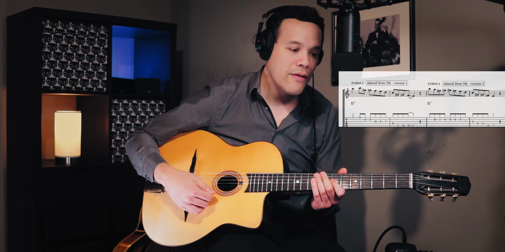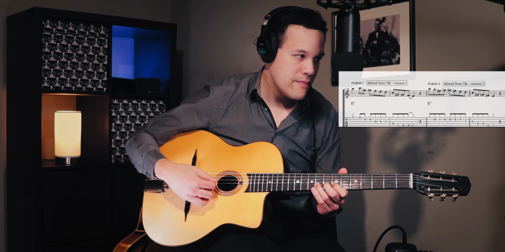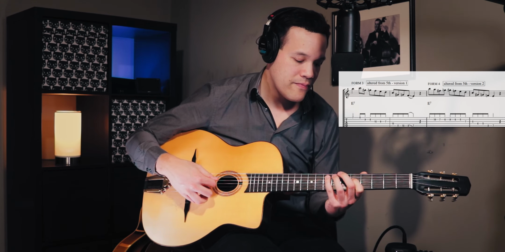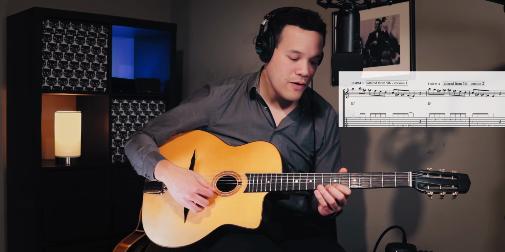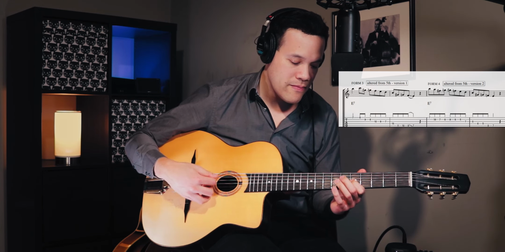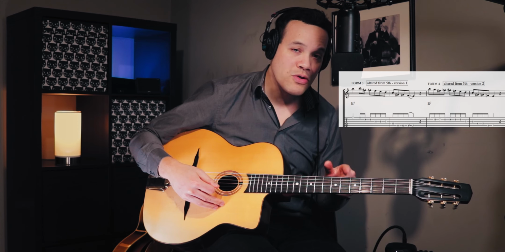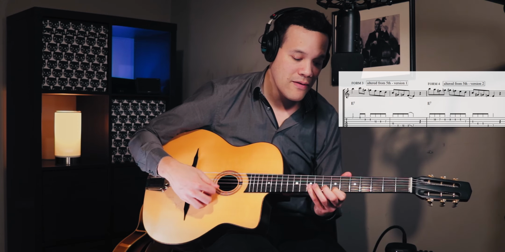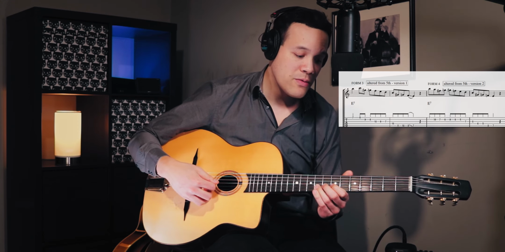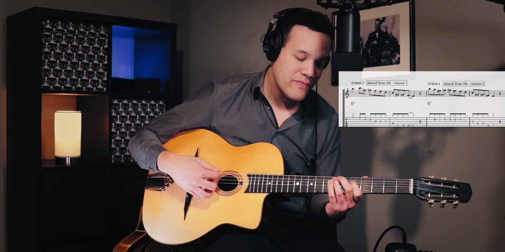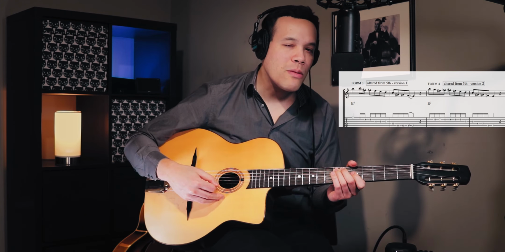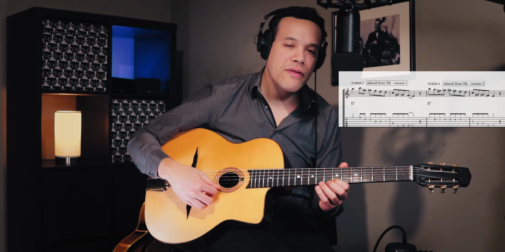That's form 4. 3, 4, 3, 4. This is just form 2, but starting from the 5th. And now I jump to form 2. And that's how I would normally play it if I had my first finger on the 5th.